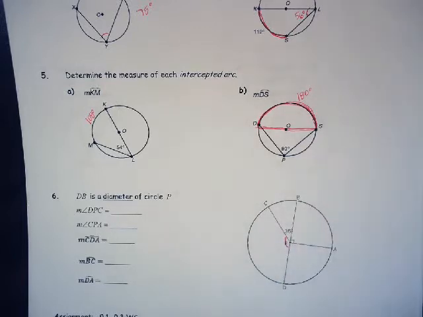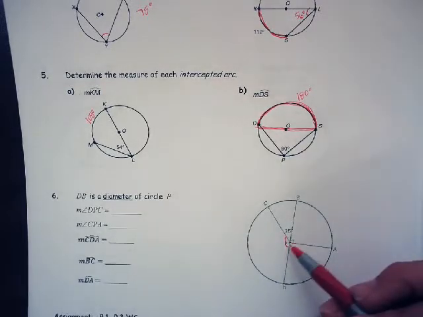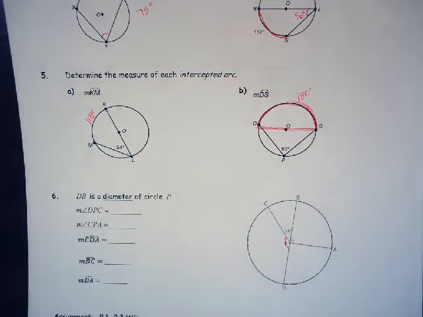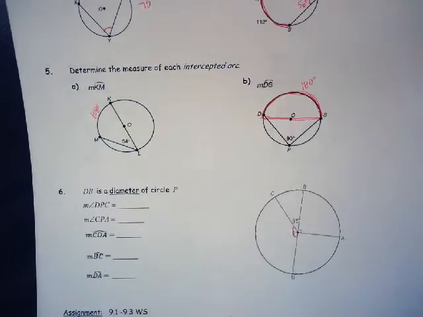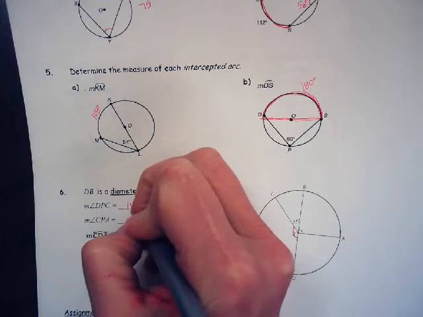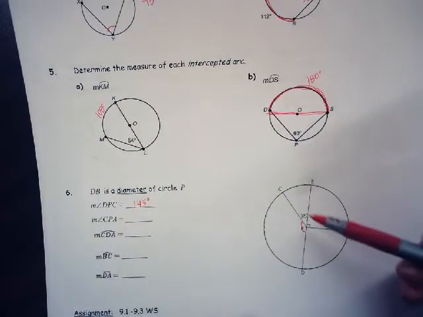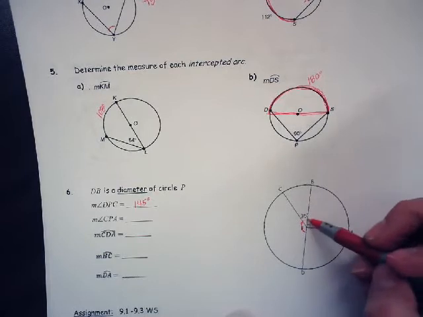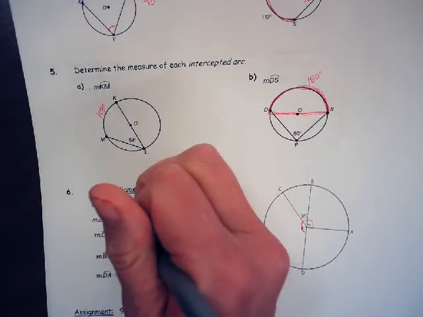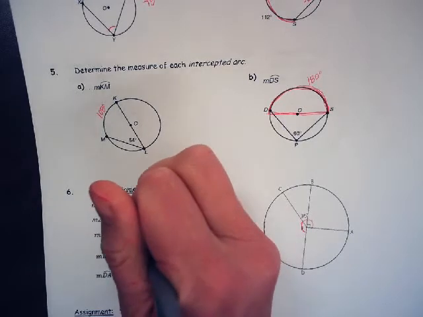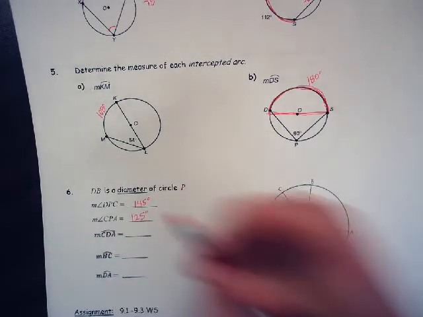If we look here, 35 plus that angle, they lie on a straight line, so they are a linear pair. To find the measure of that angle, I would take 180 minus 35, and I get 145. CPA would be this angle from here to here. So I would just take 35 and add 90 to it, and I get 125 degrees.